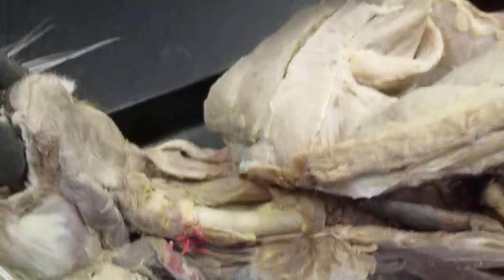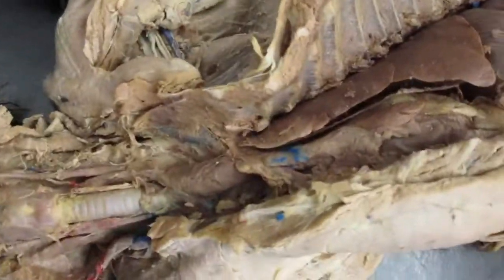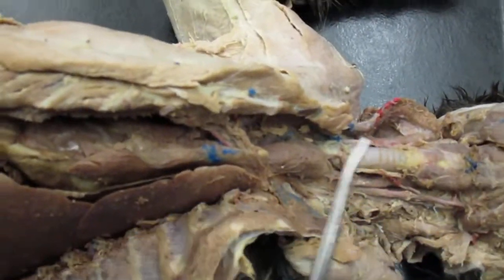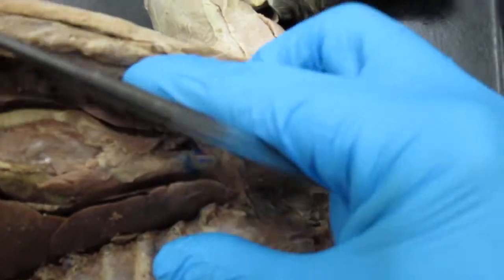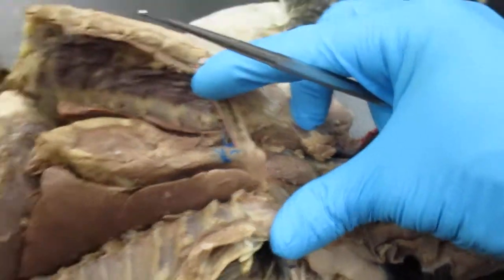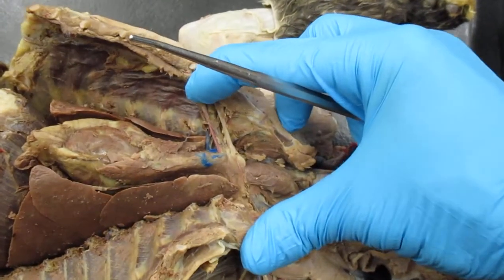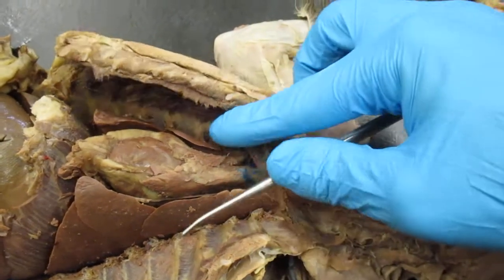Okay, I want to show you the thymus gland. So the thymus gland is within your thoracic cavity here. So here's your thoracic cavity. You can see your lungs.